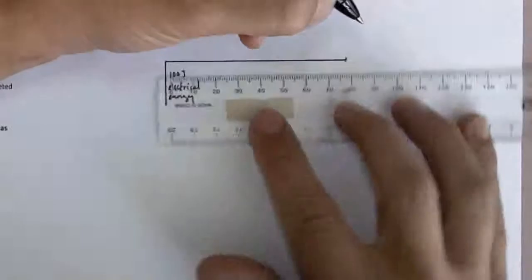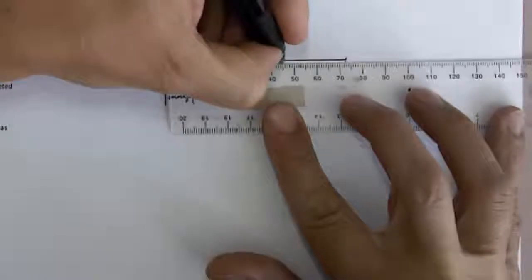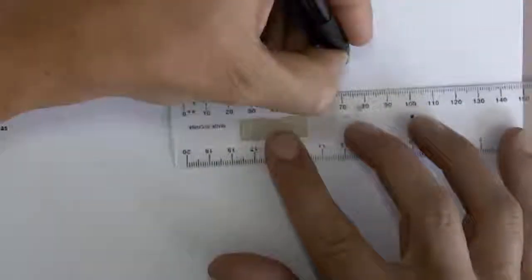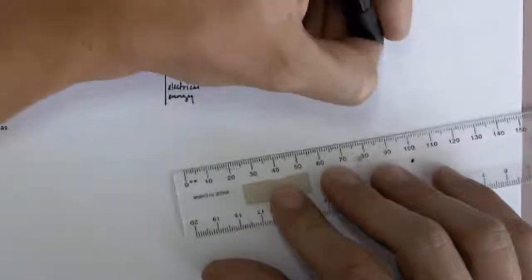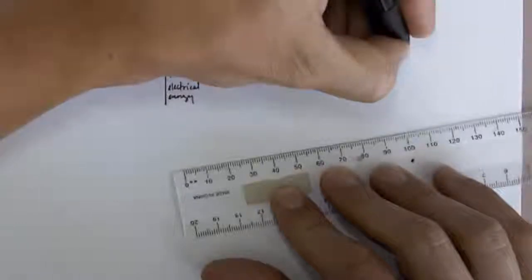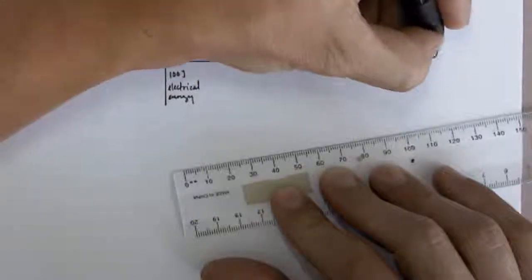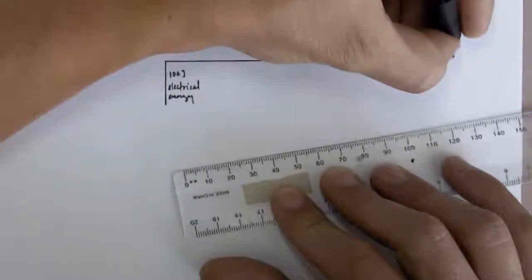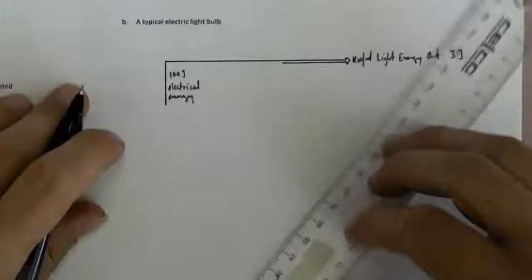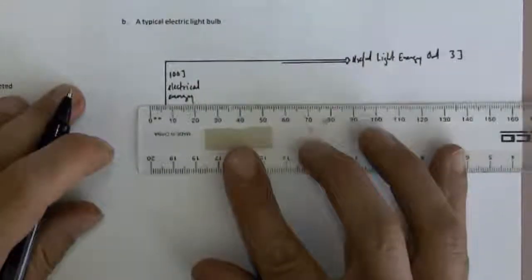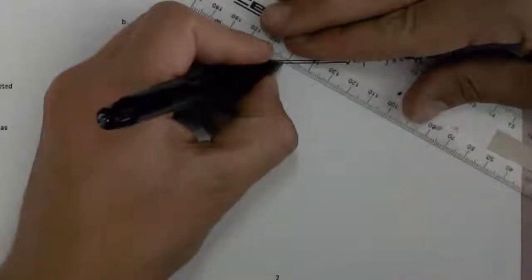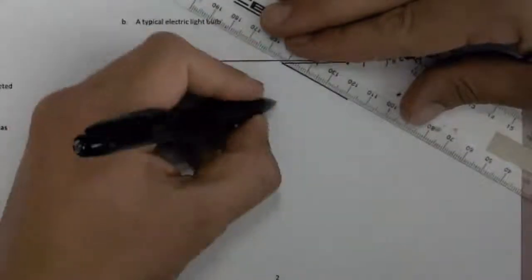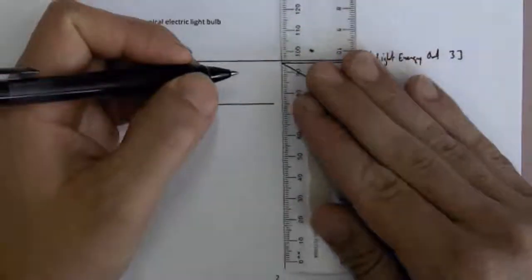So there's our useful energy. So useful light energy out. Three joules, and the rest of the energy is lost as heat. And so what we can do then is just draw that like this. In fact, that should probably be in line there, so that should be up to about there.